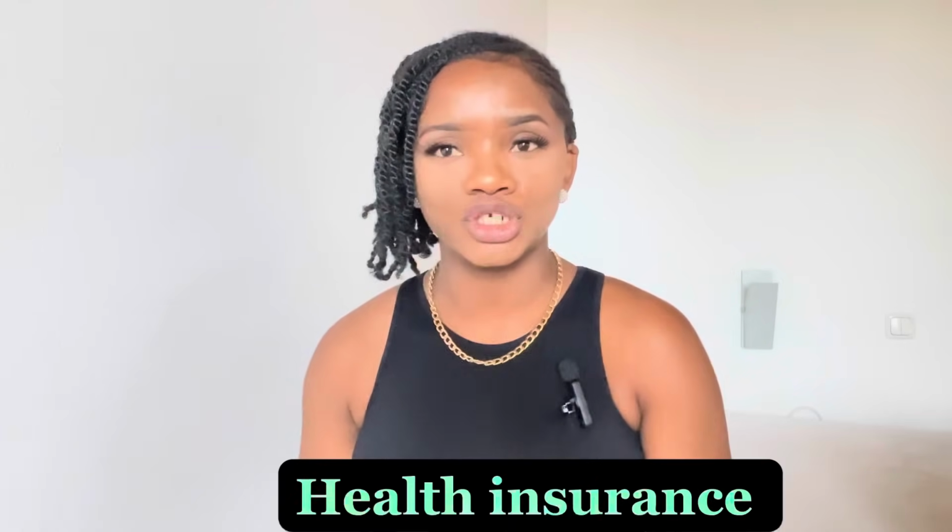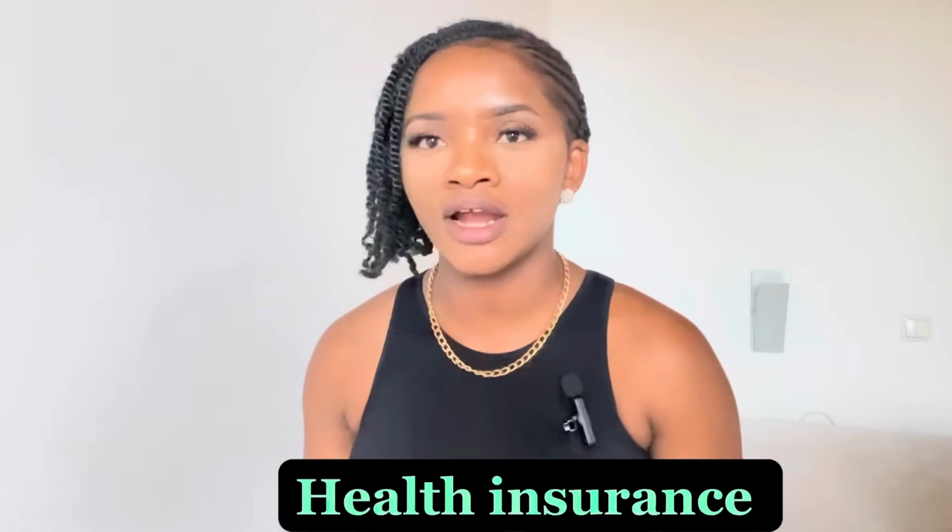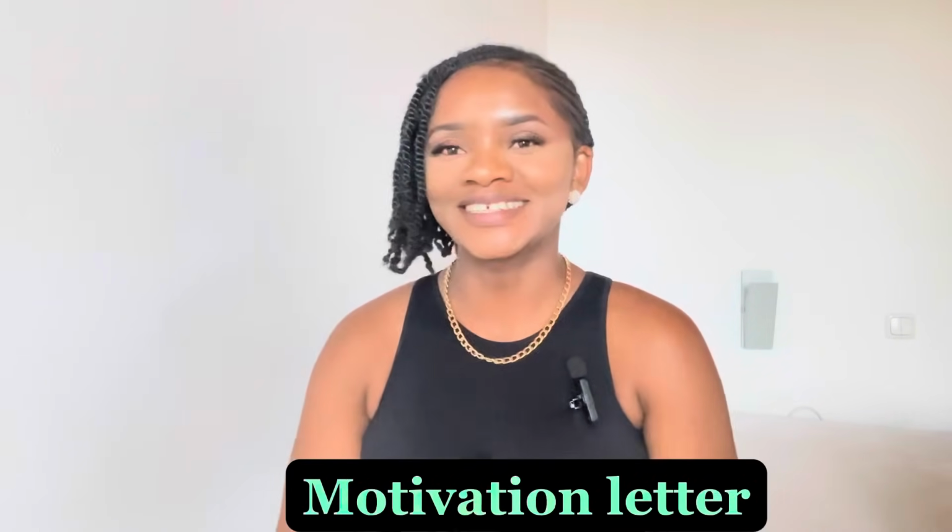And it is equally important to note that you are going to need a health insurance when you're applying for this visa. And again, guys, you do need a motivation letter. Don't get this twisted, guys. A motivation letter which will be addressed to the embassy, not to the school where you're applying.